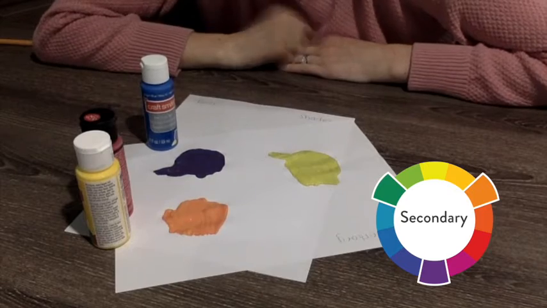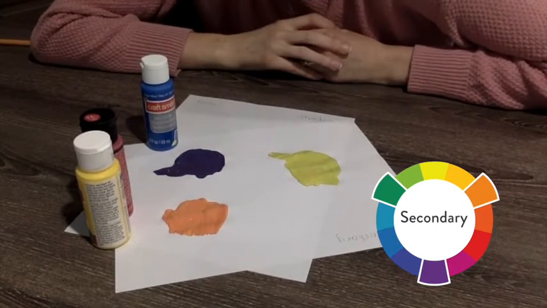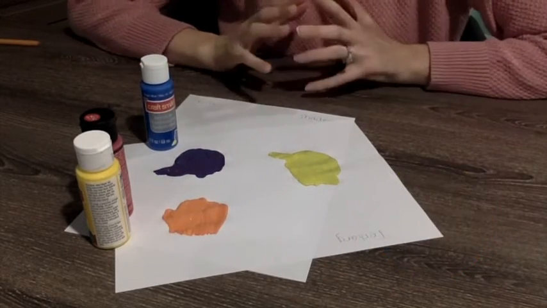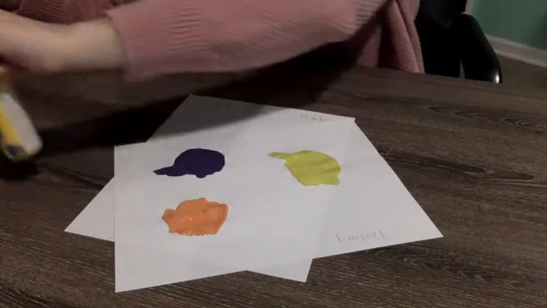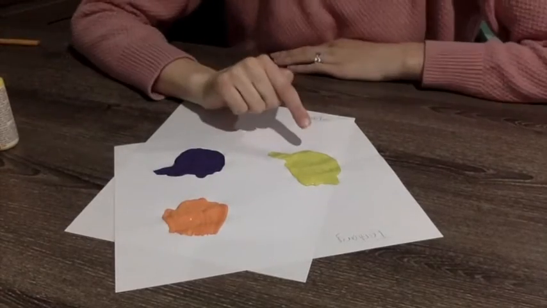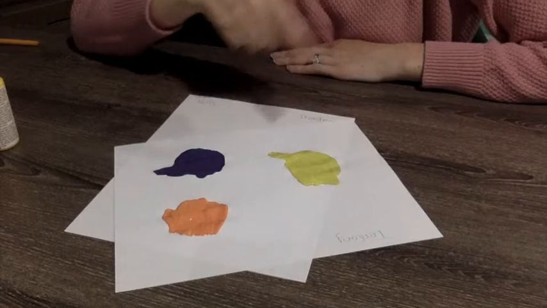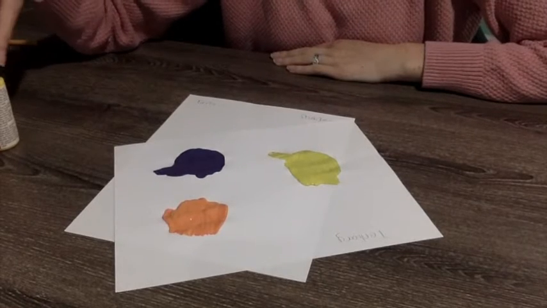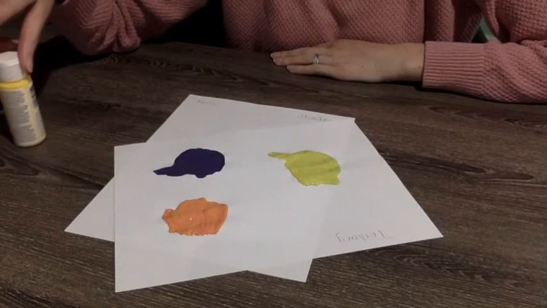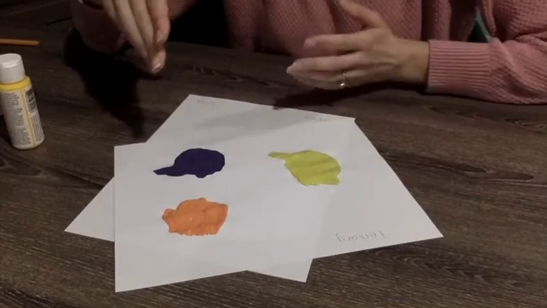However, this word trinary we haven't really talked too much about. A trinary color is when you take one of these secondary colors and you mix it with another one of these primary colors to make the color in between.